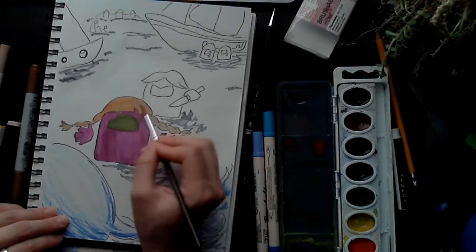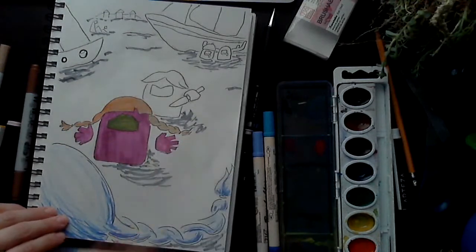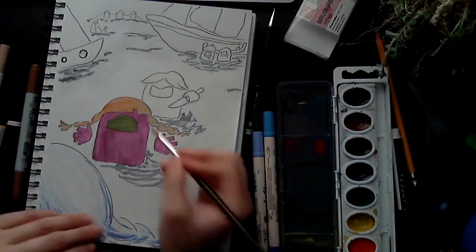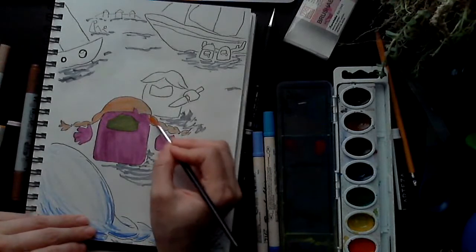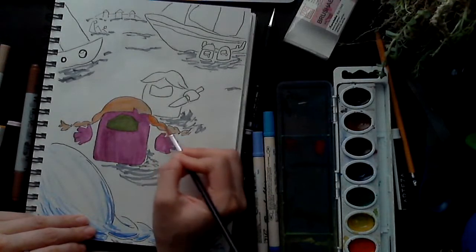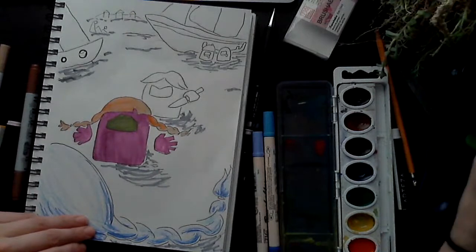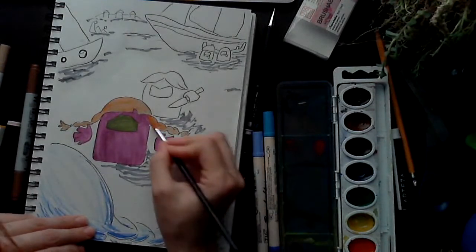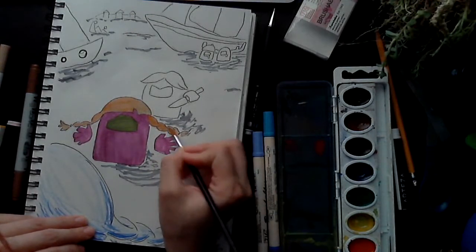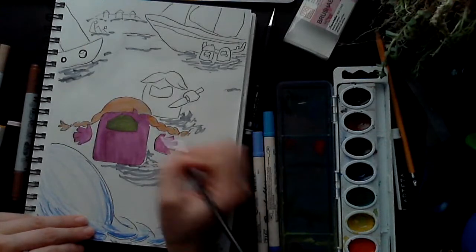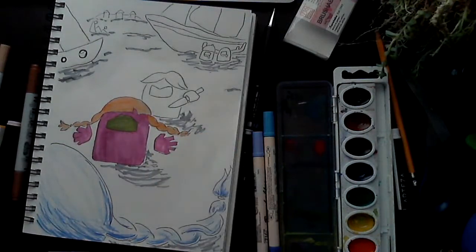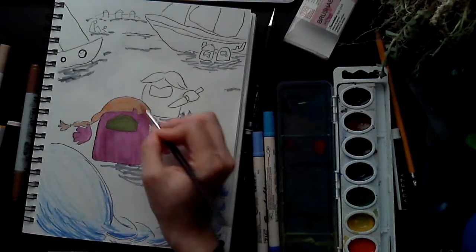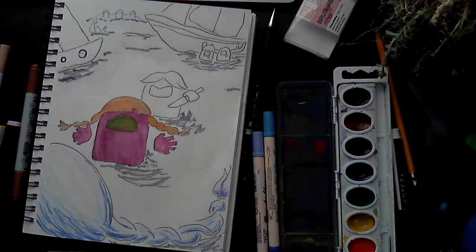Oh man, her purple and her green eye make her look like Barney the dinosaur. Not gonna lie. Anna the purple dinosaur. Oh, that's sad. Oh, Anna, what have I done to you?